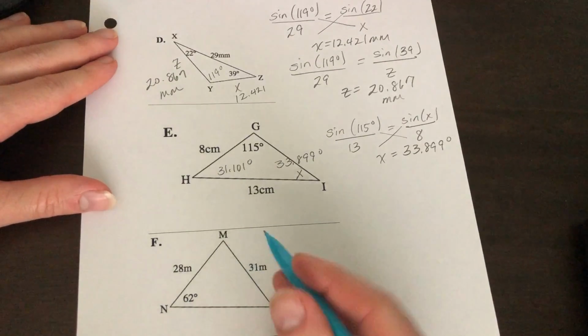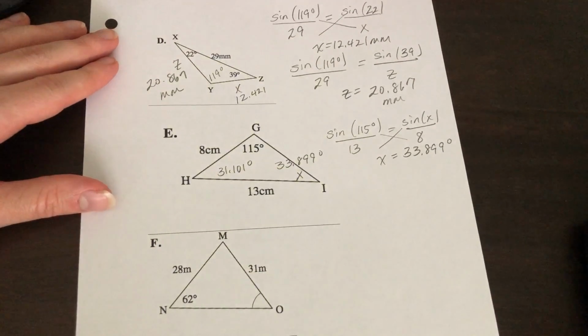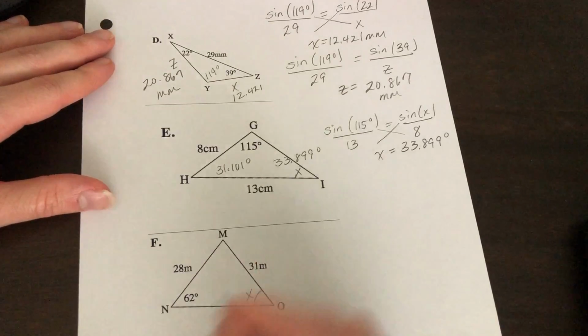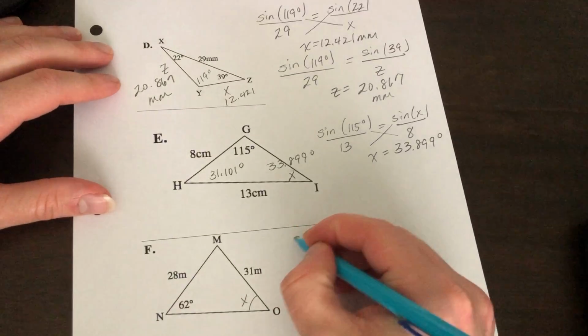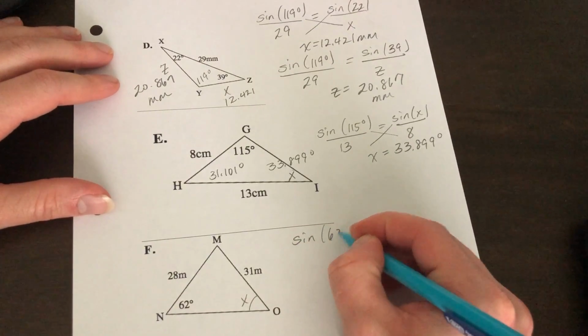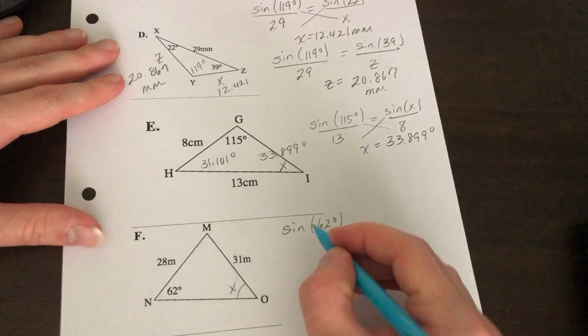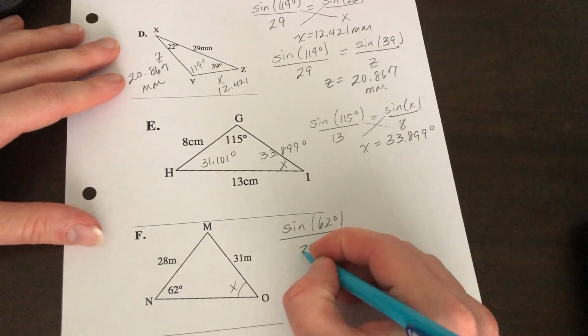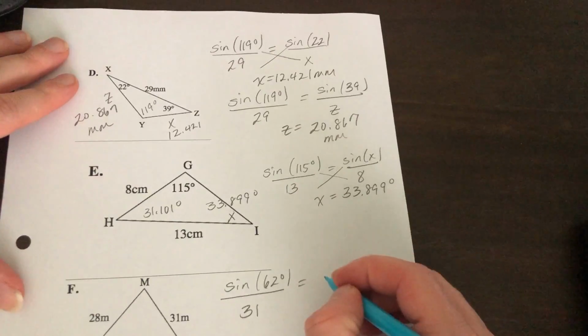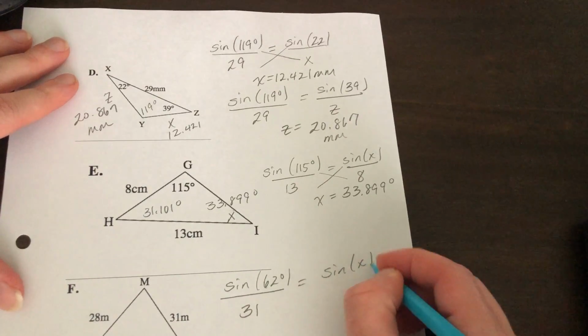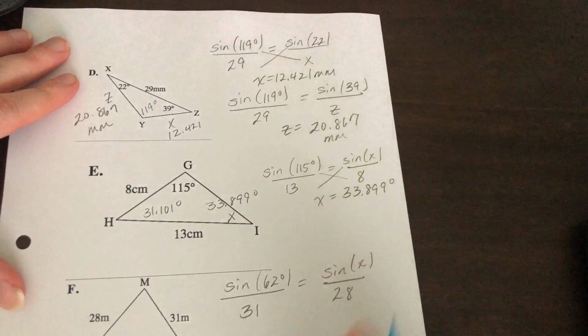So we have this pair right here. We need to find measure of angle O first. We'll call that X. Okay, so we'll do sine of 62 degrees over 31 is equal to sine of X over 28.